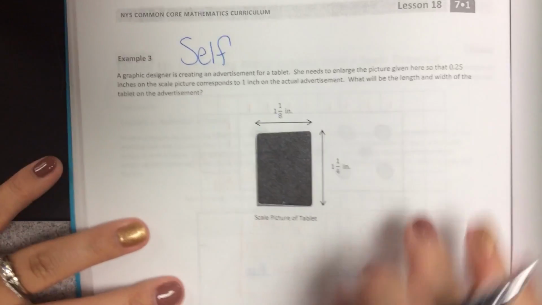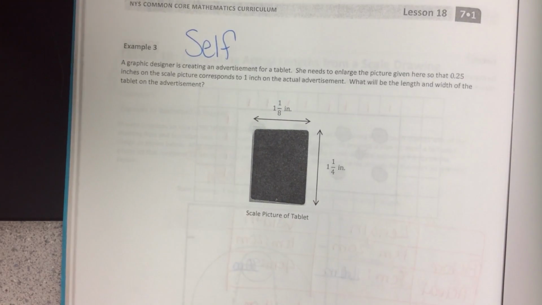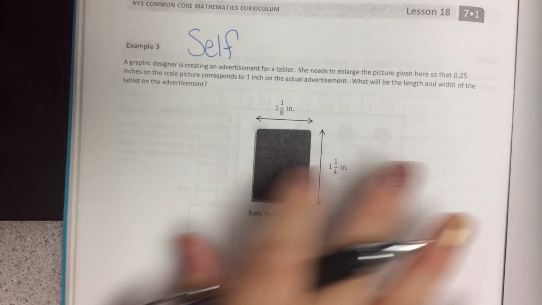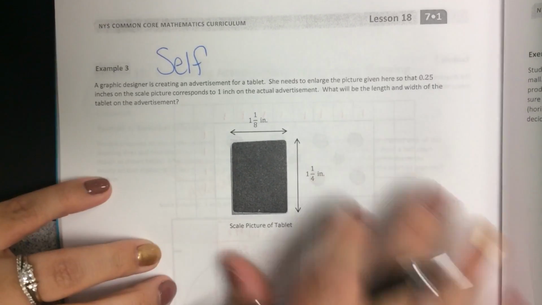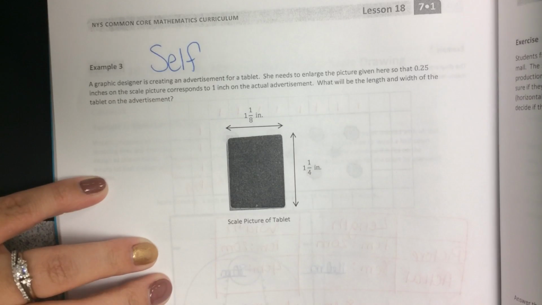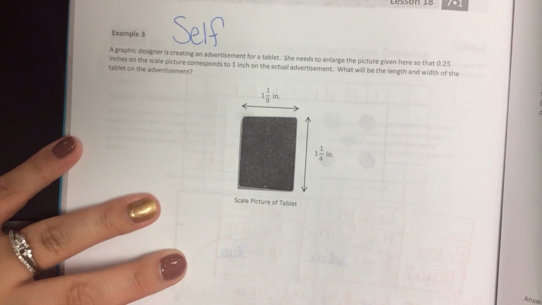If you are in third hour, you were asked to do this problem by yourself. And this one was a little bit trickier, so I'm going to walk through this one. If you are in fourth hour, you can skip ahead to where I do the exercise with the maps. It looks like a map on it. So if you're in fourth hour, go ahead and skip the video to where you see that again.